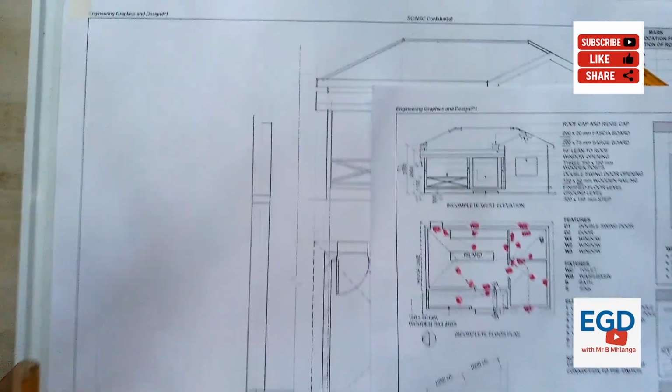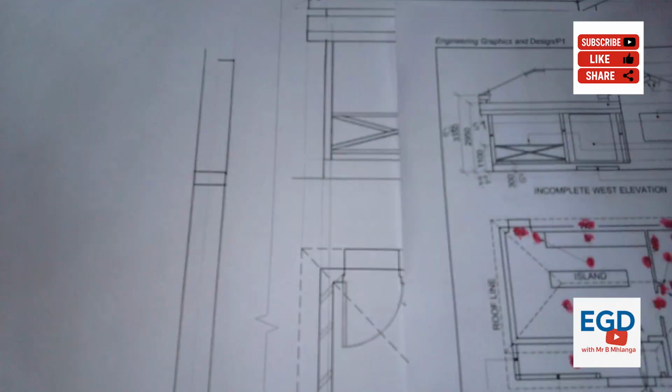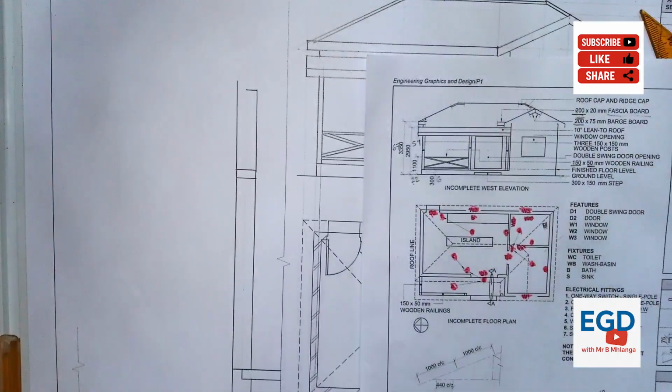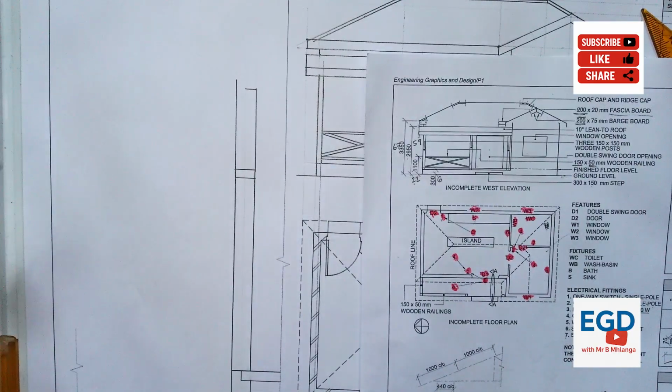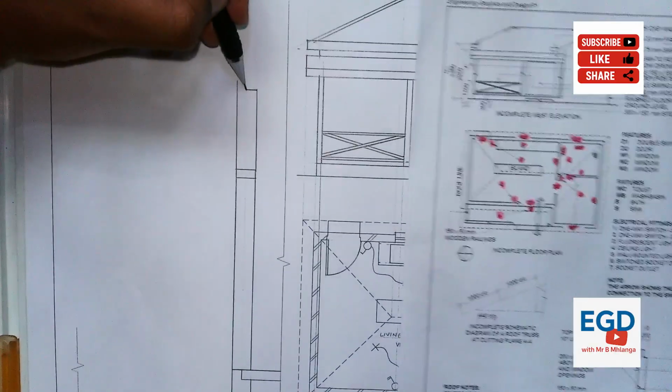Pay attention because this part is very important, because we only draw roofs in grade 12. In grade 11 we were drawing the sectional elevations from the foundation to the ceiling level. But in grade 12 we draw the sectional elevations from the foundation all the way up to the roof level. So if you have that line, perfect.